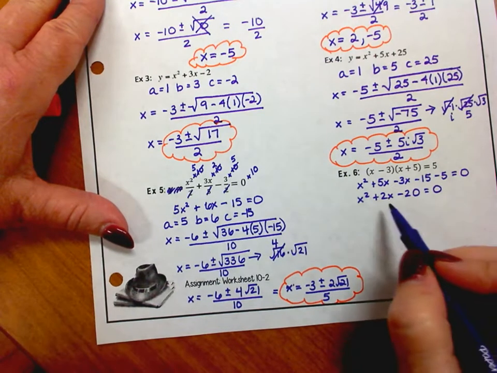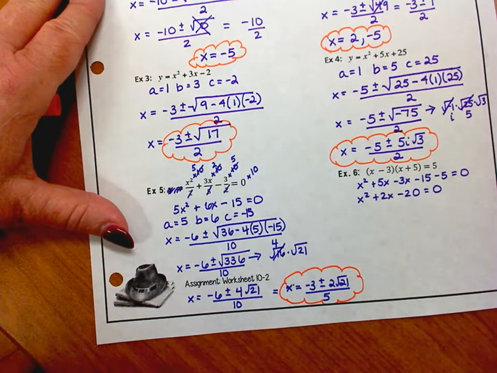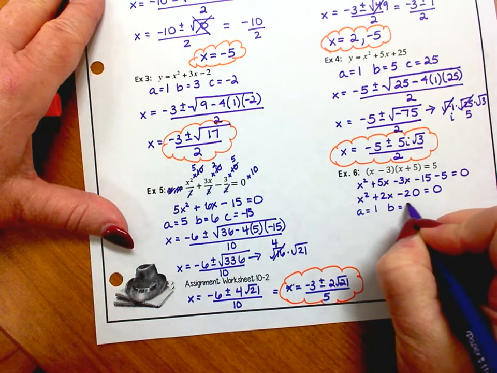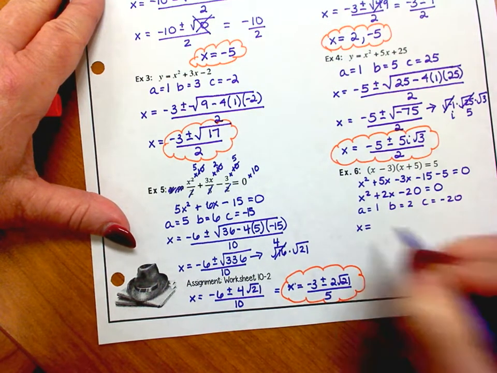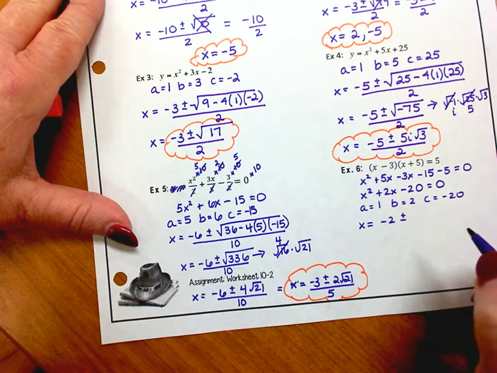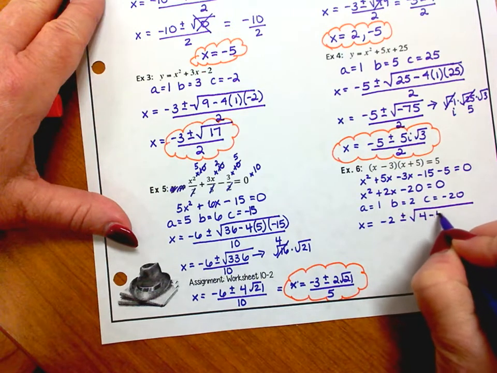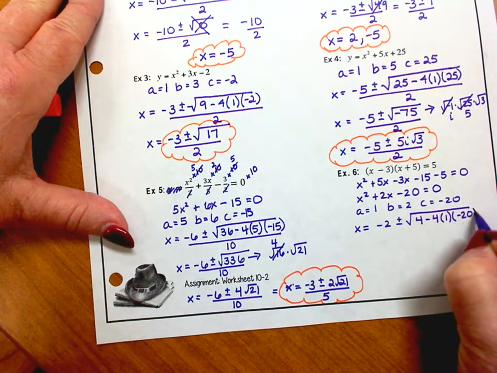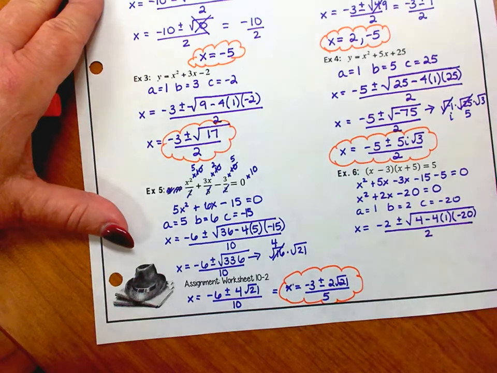This is a prime example of something that we would want to use the quadratic formula on because there are no factors of negative 20 that add up to positive 2. Okay, so a is equal to 1, b is equal to 2, c is equal to negative 20. So x is equal to the opposite of b, which is negative 2, plus and minus the square root of 2 squared, which is 4, minus 4 times a, which is 1, and c, which is negative 20. And all of that is over 2 times 1, which is 2.